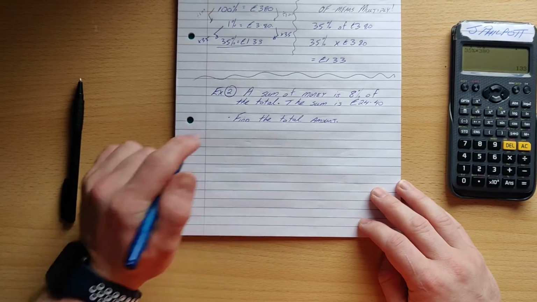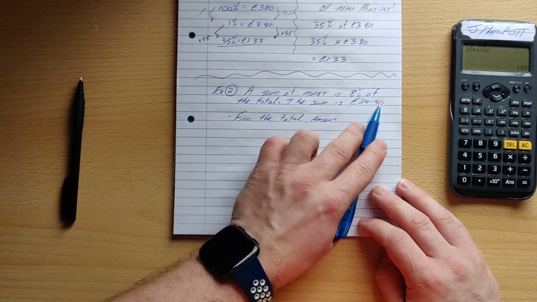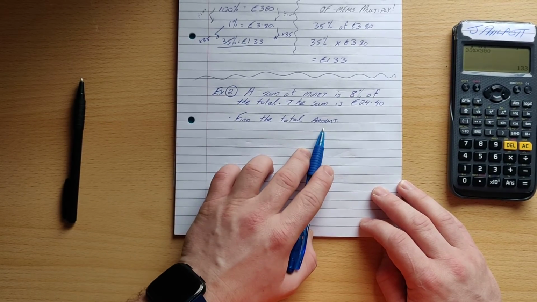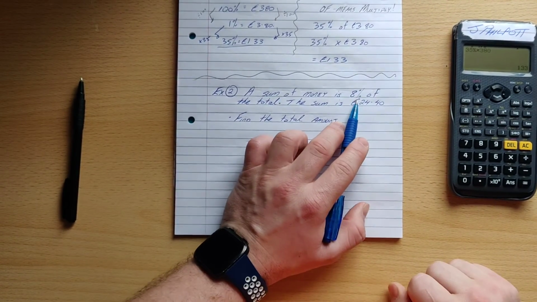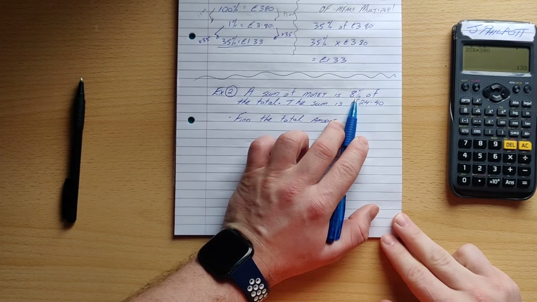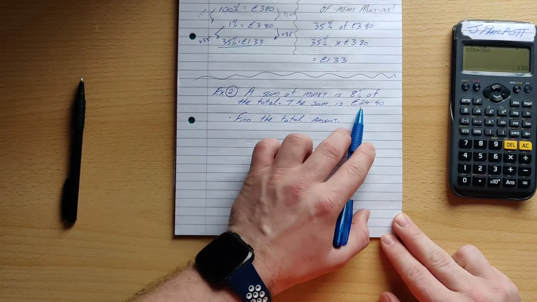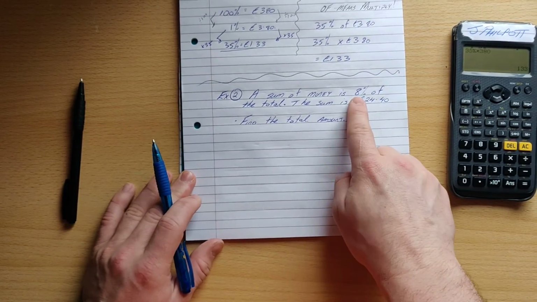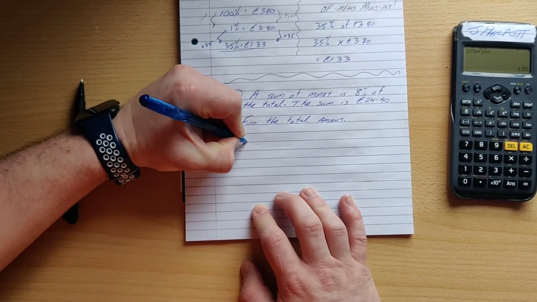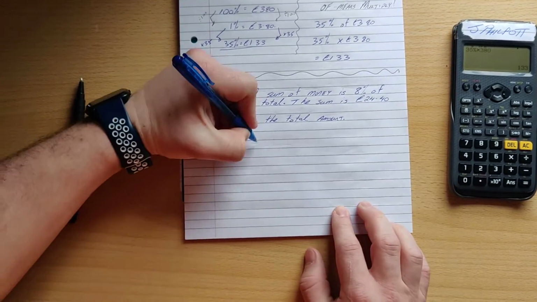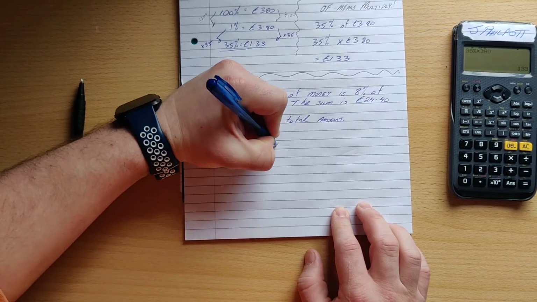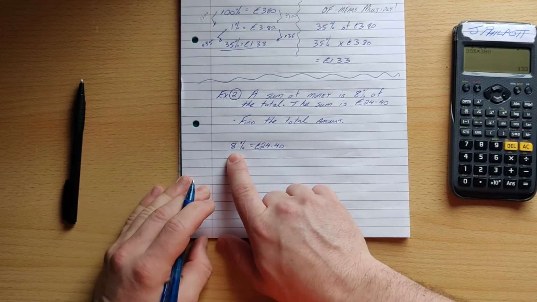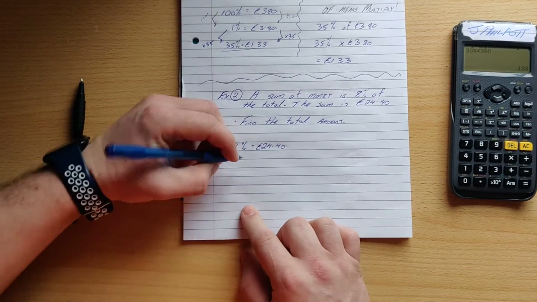So we have a second example now. It says a sum of money is 8% of the total. The sum is 24.40. Find the total amount. Okay, so I'll just go through it again. A sum of money is 8%, so whatever amount we have is 8% of the total. The sum is 24.40, so we need to make an equation from that. So 8% is 24.40 euros. Find the total amount. We have 8%, so what we're trying to find is 100%.